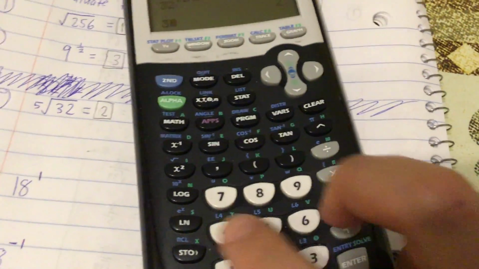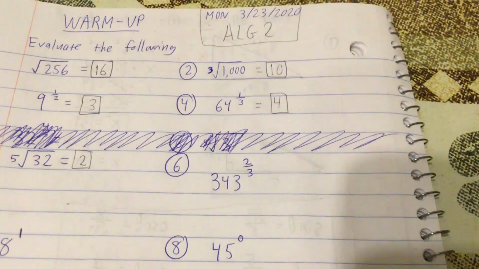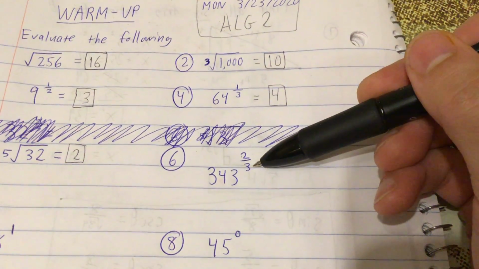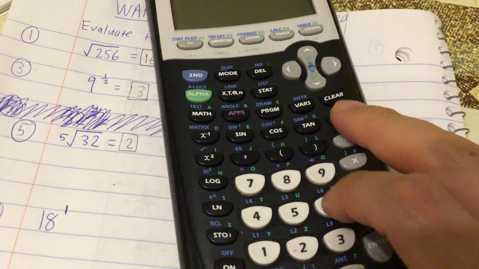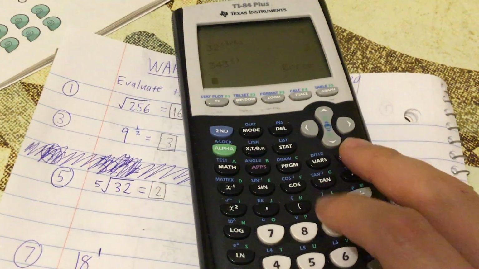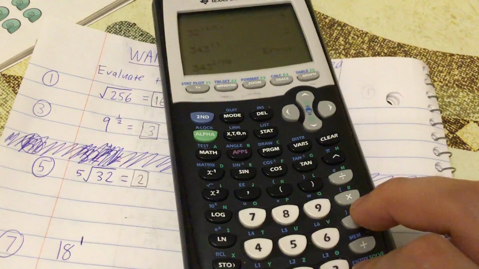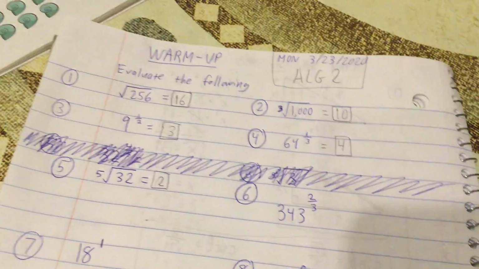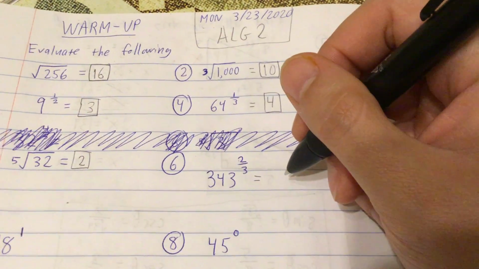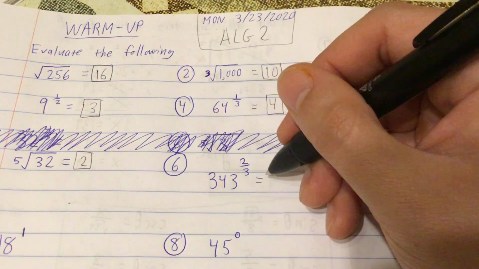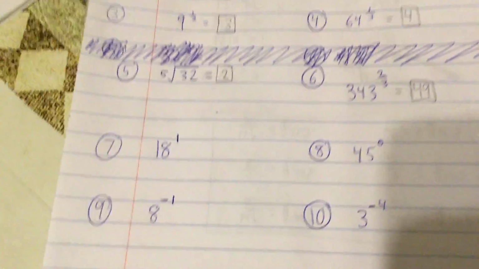I'm going to put this in the calculator and know that in my head, I'm going to take the 3rd root, the cube root, and then I'm going to square it. So if I take 343 caret 2/3 power, it's going to get me 49. The reason why is, if you get enough practice with this, the cube root of 343 is 7, and then 7 squared is 49. So 343 to the 2/3 power is going to be 49.